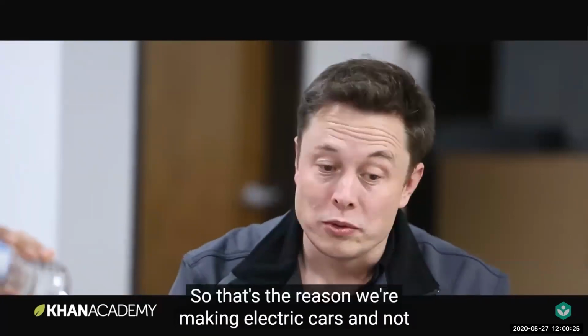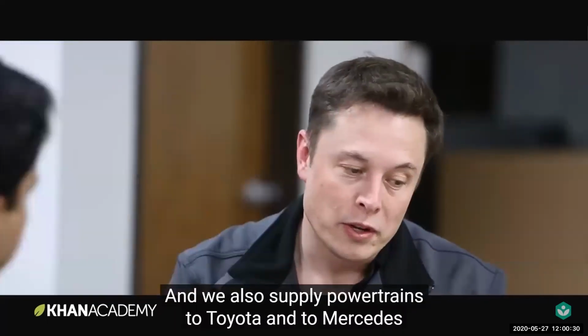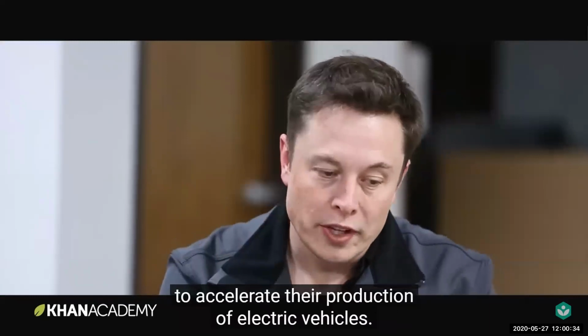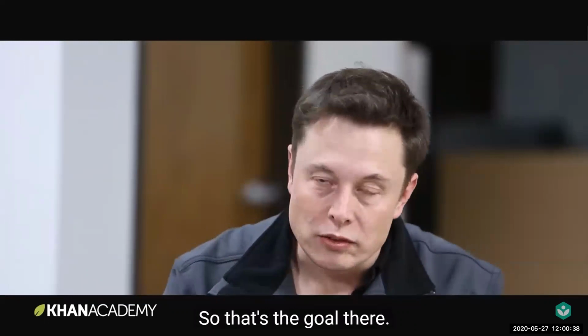So that's the reason we're making electric cars and not any other kind of car. And we also supply powertrains to Toyota and to Mercedes and maybe to other car companies in the future to accelerate their production of electric vehicles. So that's the goal there. And so far, it's working out pretty well.